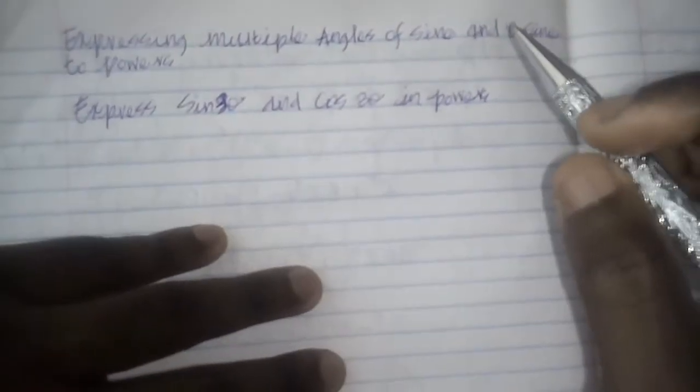Hello everybody, today I'm going to show you how to change multiple angles to powers. Over our few previous lessons, we've been dealing with expressing powers of sine and cos into multiple angles. Today we're going to deal with changing from multiple angles into powers.